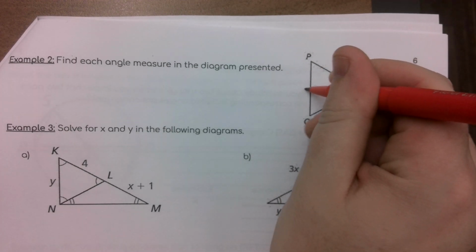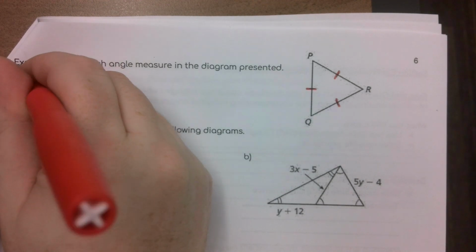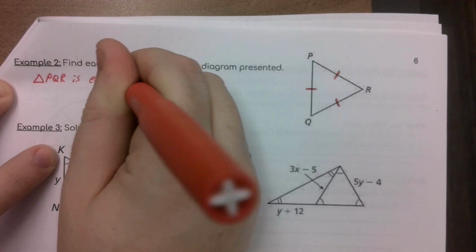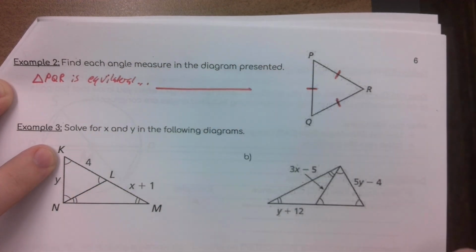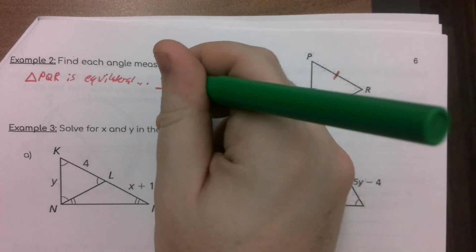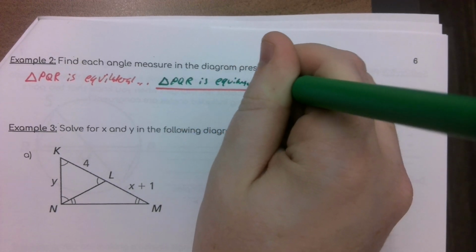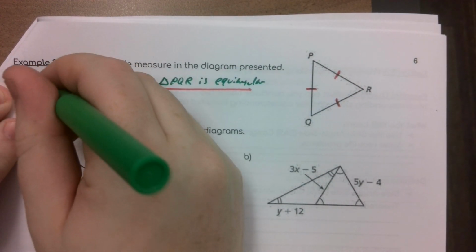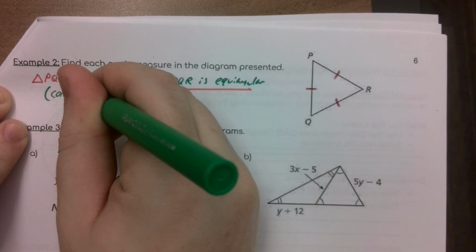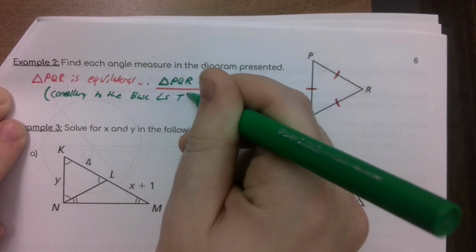But then we do notice something. Triangle PQR is equilateral. So if triangle PQR is equilateral, what can we conclude? Well, any triangle that is equilateral is equiangular, and that's by the corollary to the base angles theorem.